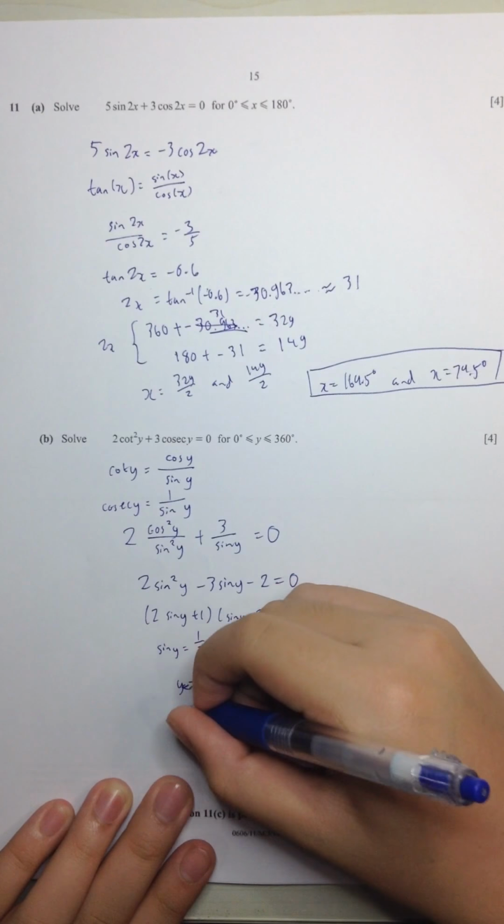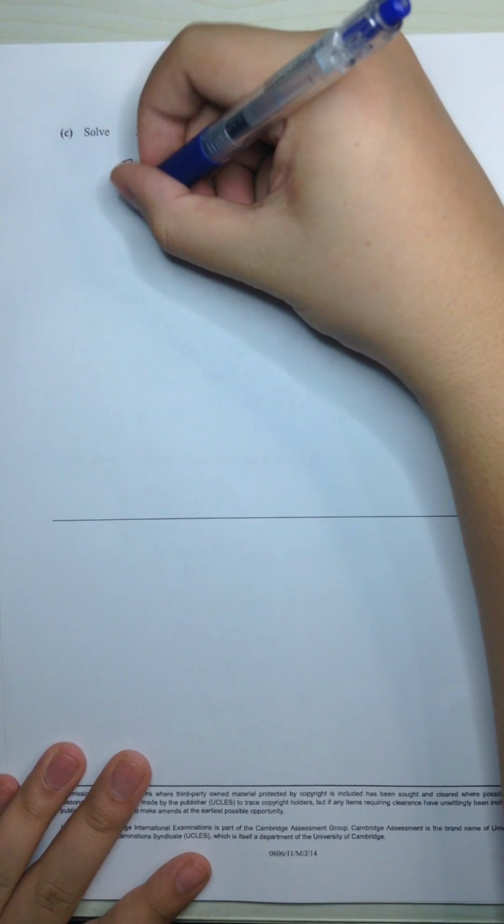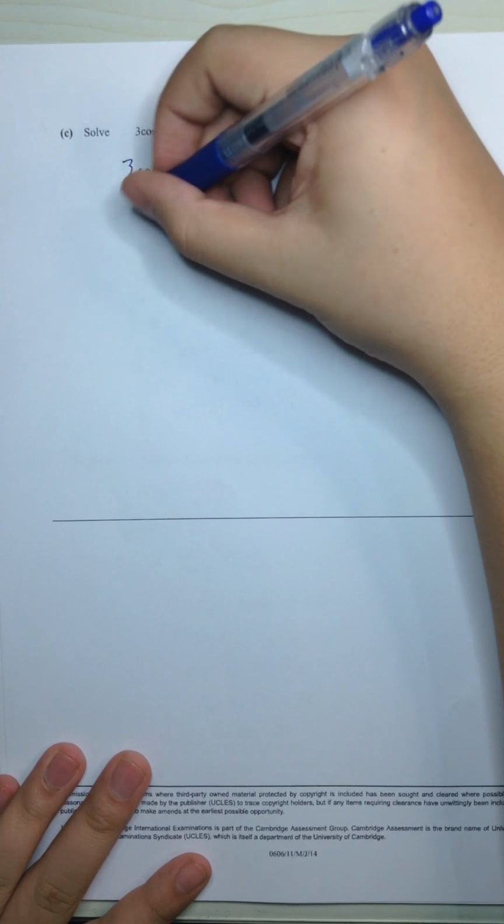Part C. 3 cosine z plus 1.2 equals 2 for 0 is less than z less than 6 radians. If we know that 3 cosine of z plus 1.2 is equal to 2, we can bring over the 3 to there.